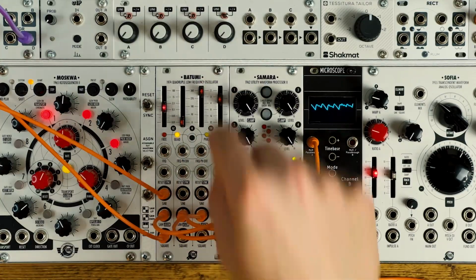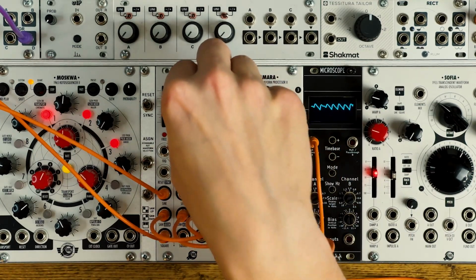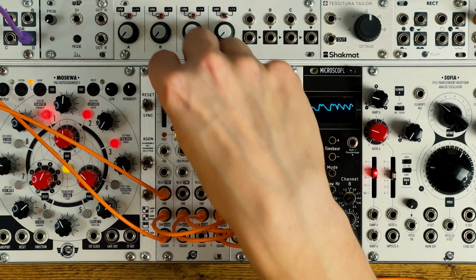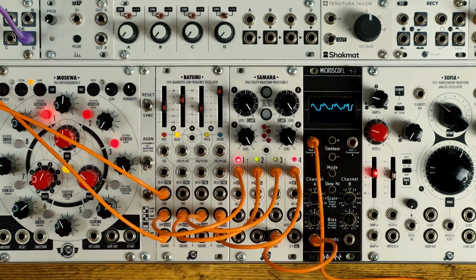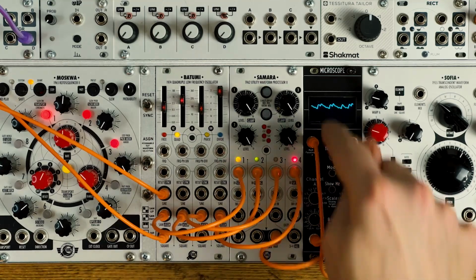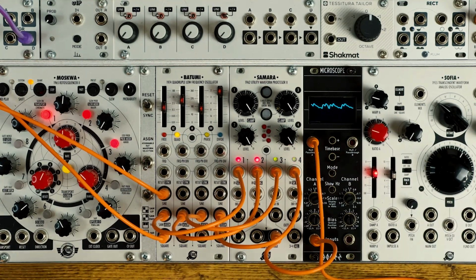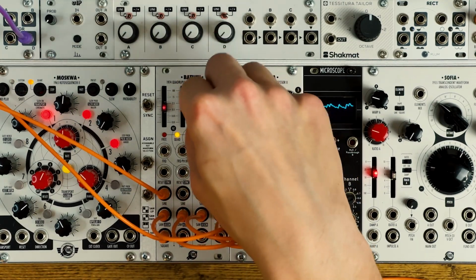By playing with these sliders, or we could just play with the knobs on Samara, either way works, you can build up these little rhythmic phrases. So by using the maximum output and ignoring the negative portion of these LFOs, we're effectively getting this envelope-esque shape for building little rhythms.